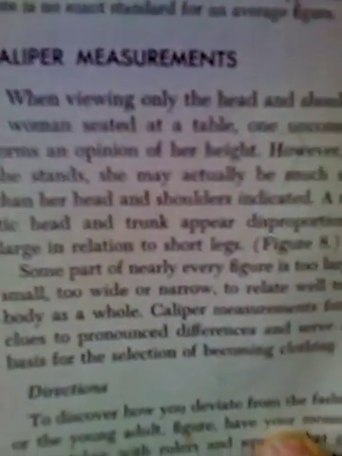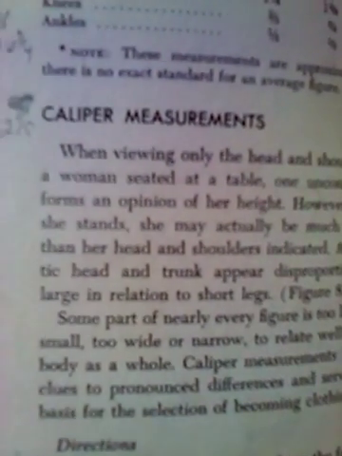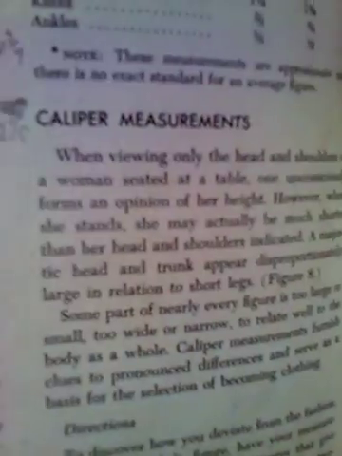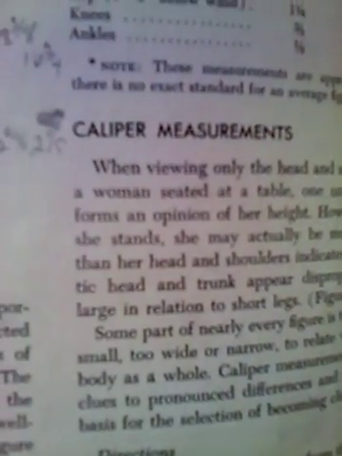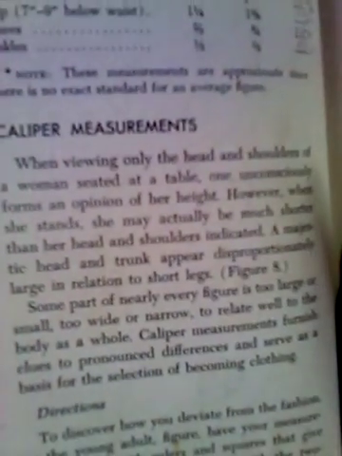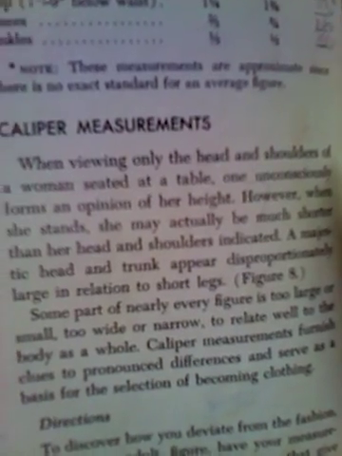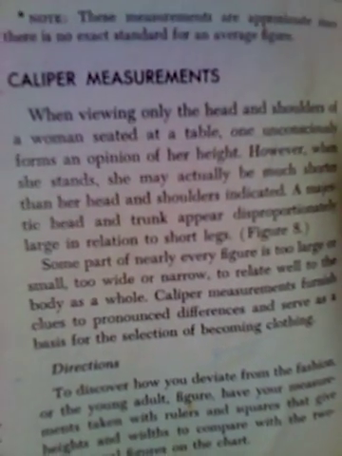Caliper measurements. When viewing only the head and shoulders of a woman seated at a table, one unconsciously forms an opinion of her height. However, when she stands, she may actually be much shorter than her head and shoulders indicated. A majestic head and trunk appear disproportionately large in relation to short legs.